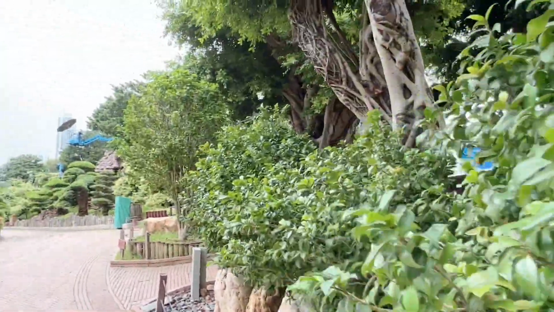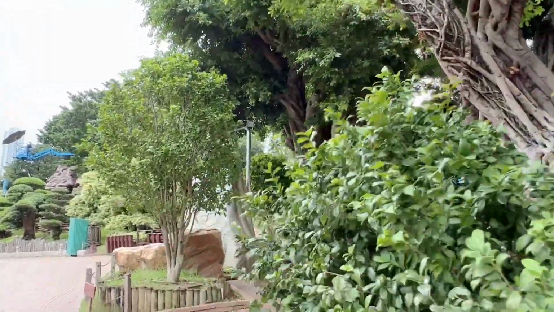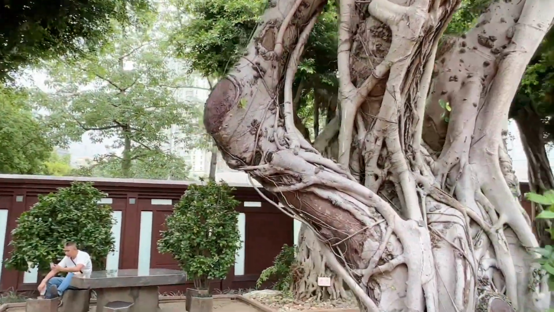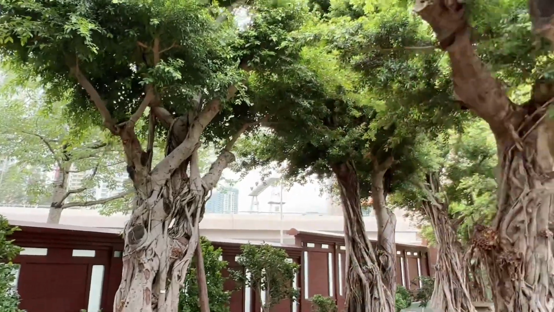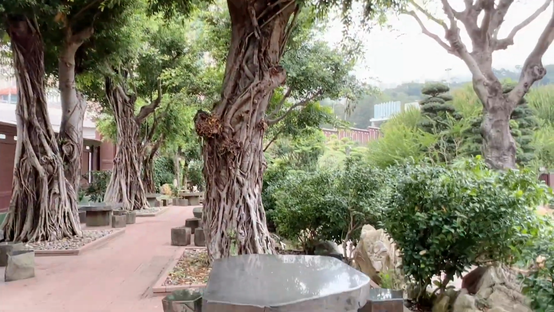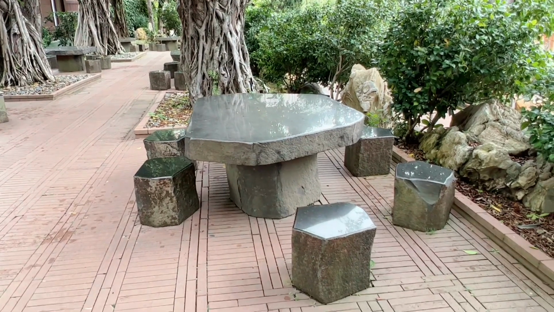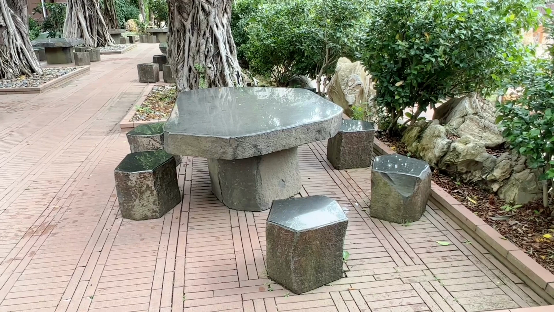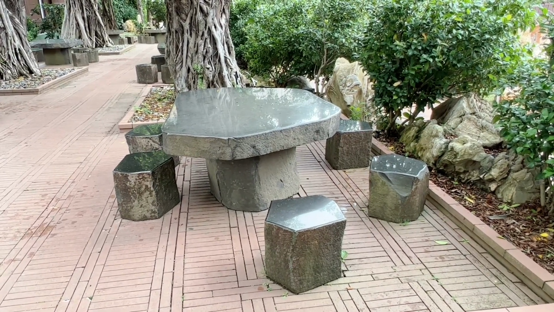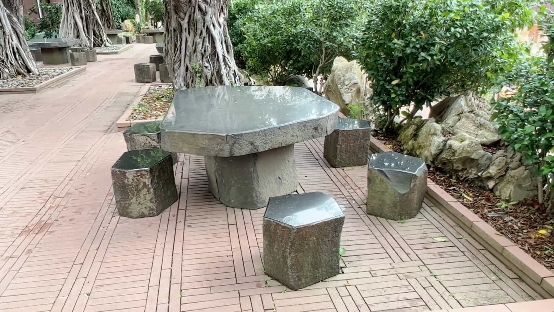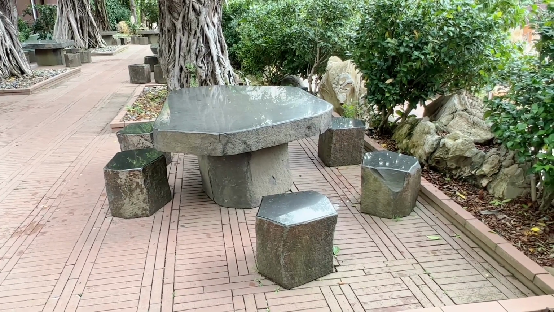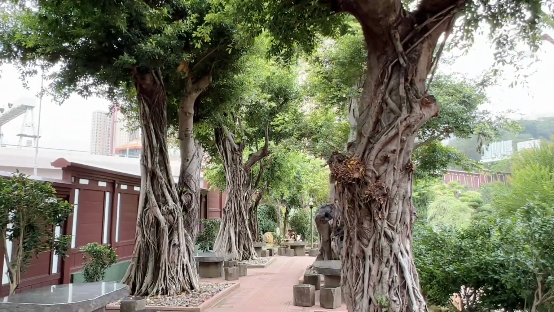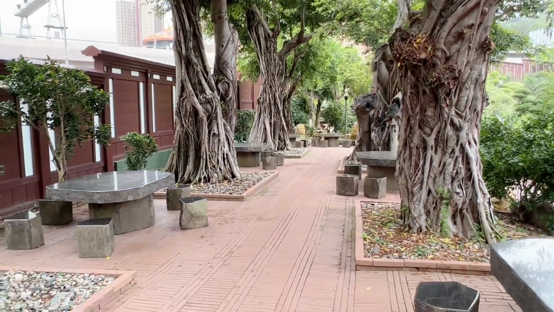The stones that these little picnic area tables and stools are made out of are basalt rocks from Mongolia, and they're volcanic, taken from an extinct volcano. And here they are.